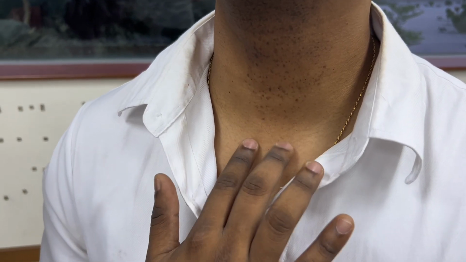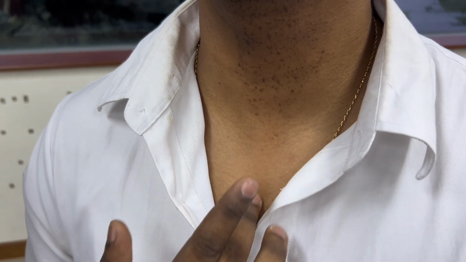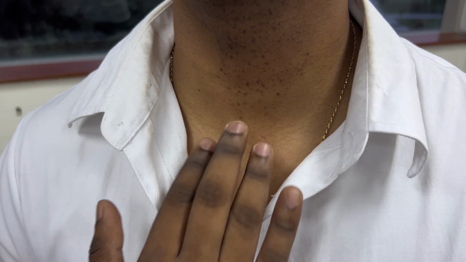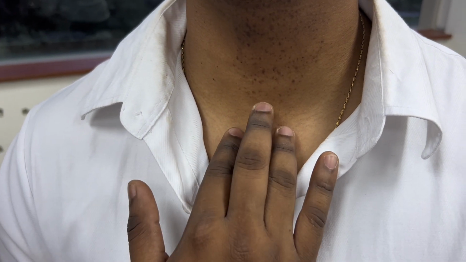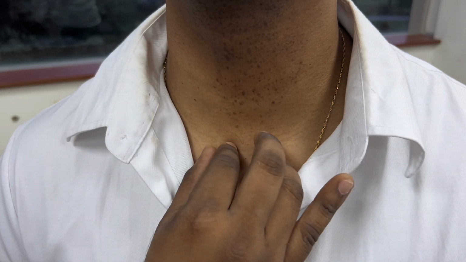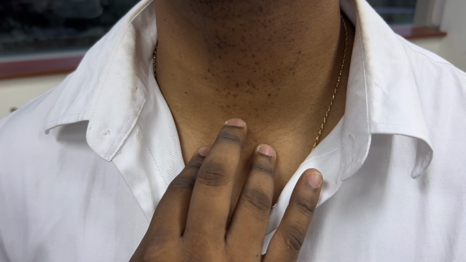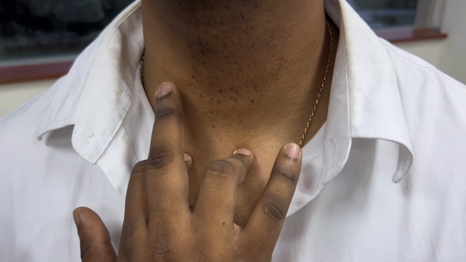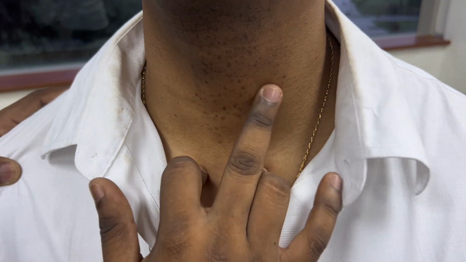As you know, this is the jugular notch, also known as the sternal notch. This is the angle of Louis. Just for the sake of surface anatomy, place your forefinger and your ring finger on both bony prominences of the sternal notch. What you have to do is gently look for any grooving on both sides.